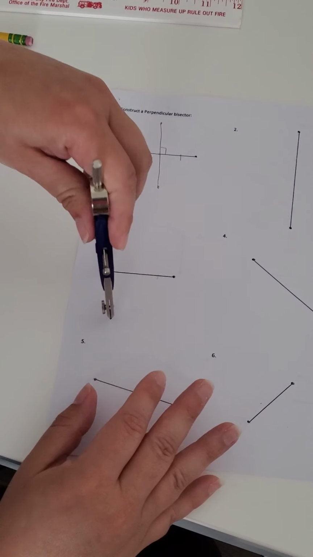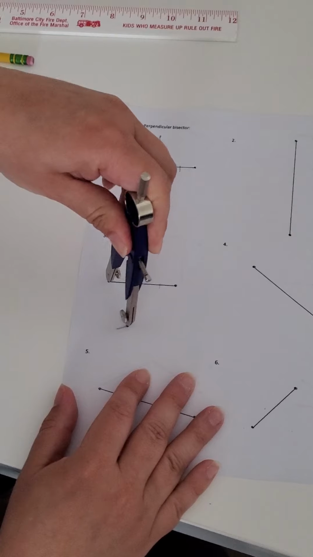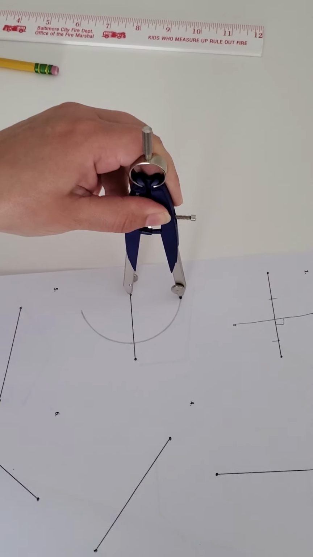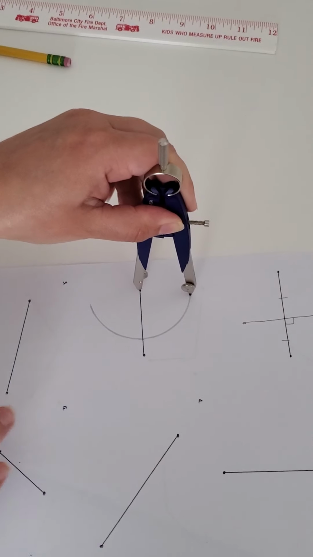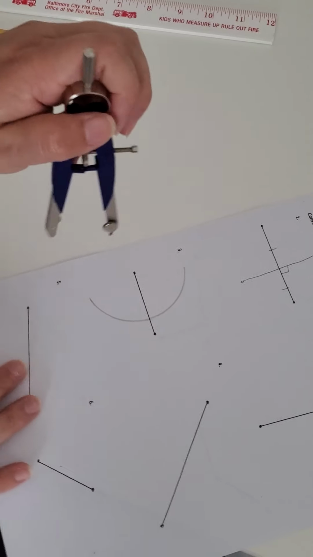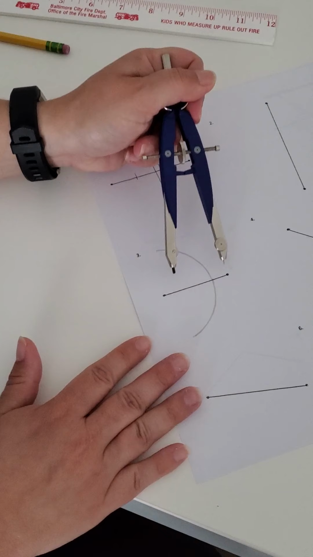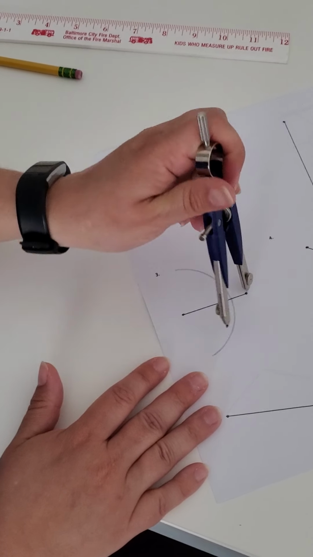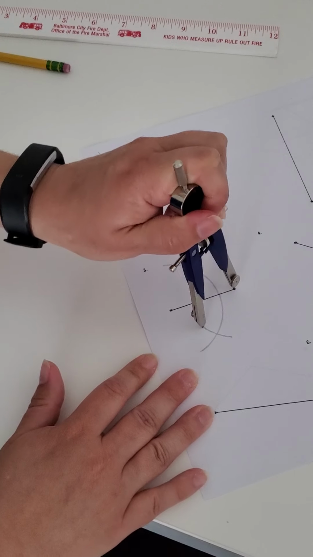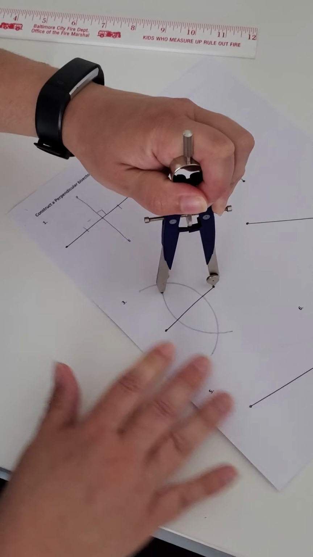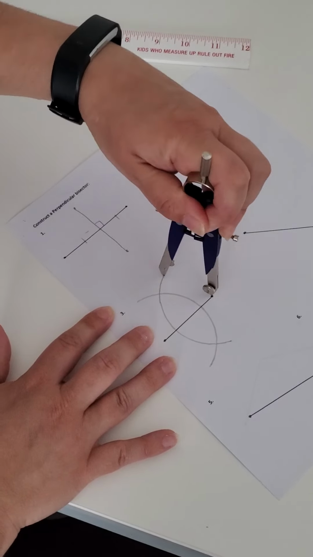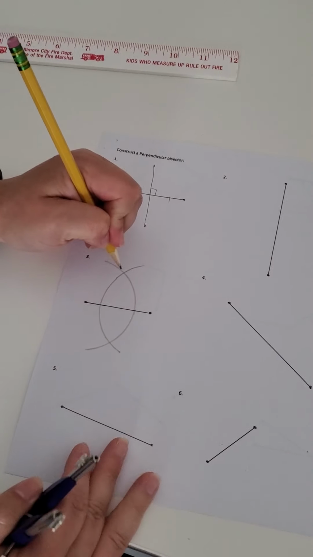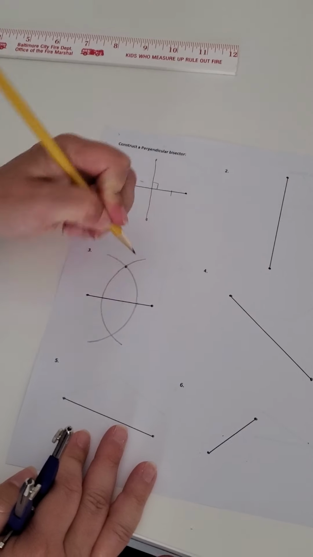So now what I'm going to do is once I have it set, I'm going to leave the metal point on that point, and I'm going to draw basically like a half a circle on one side. And then, without changing my setting, I'm going to put my metal point on the other side, the other point on my line, and draw another half circle so they meet, and it kind of looks like a fish a little bit, or a mouth, as my videographer said.